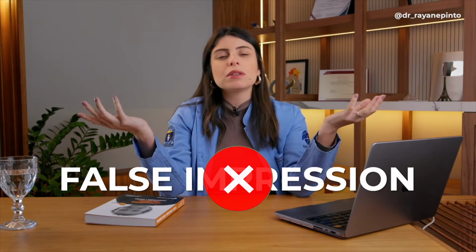You don't have a posterior crossbite, you have compressed arches, which can mislead doctors. The doctor looks, does the clinical exam, and sees no posterior crossbite. Well, in reality, that's a false impression. I need to expand the upper and lower arches.